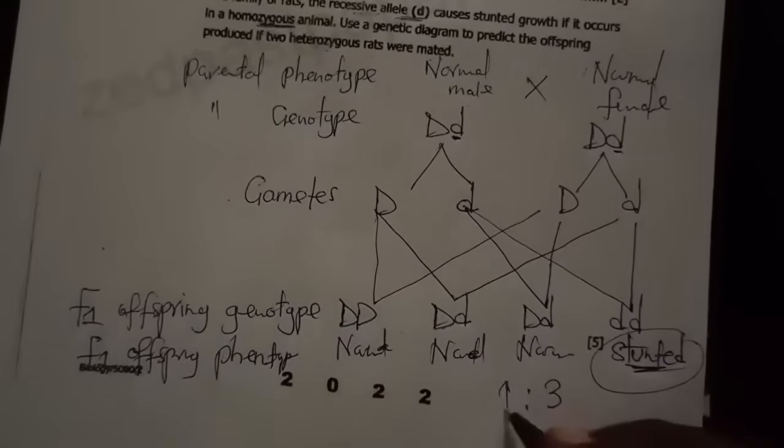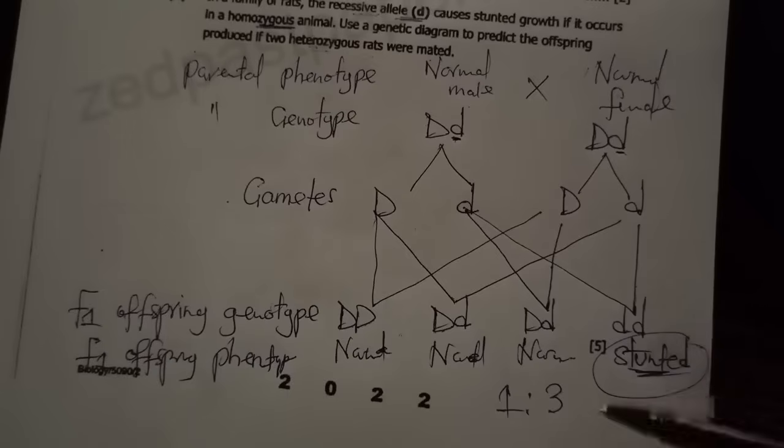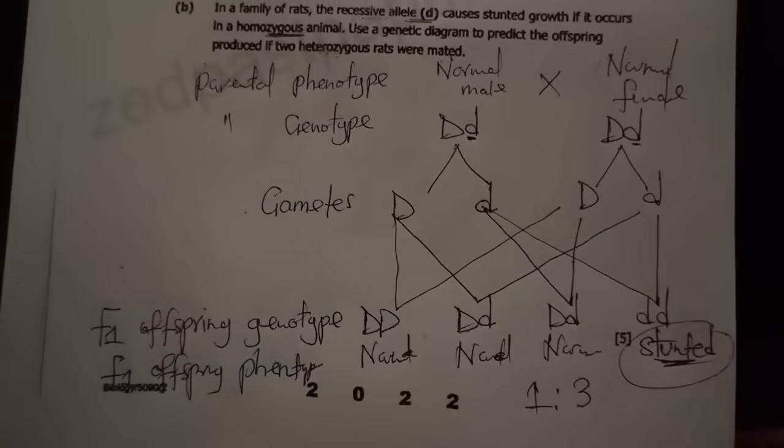So you say that the probability of the offspring is 1 to 3, where 1 is going to be different. This is normal, then this one is going to be stunted. These are certain things that you are supposed to understand. I guess you are following me closely and attentively.